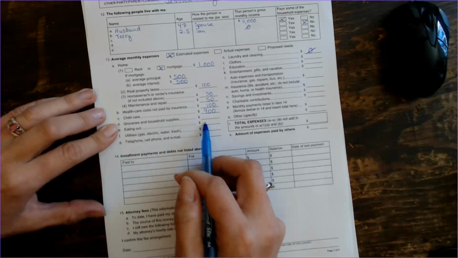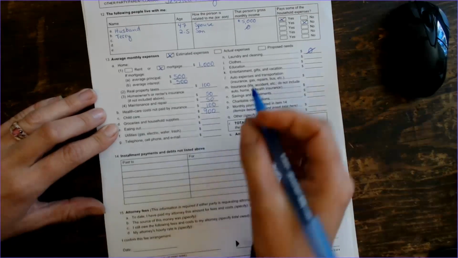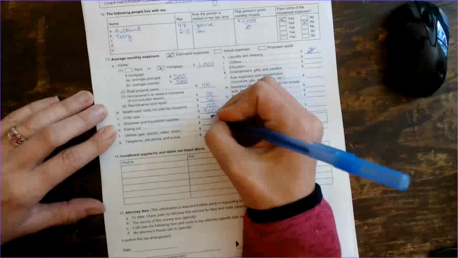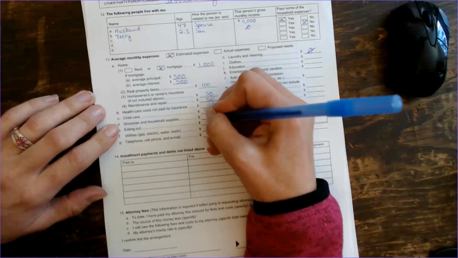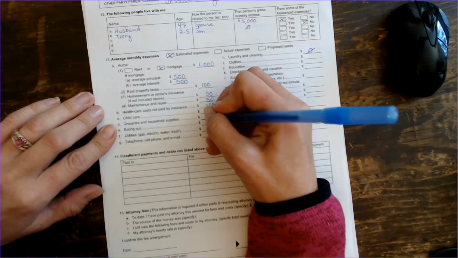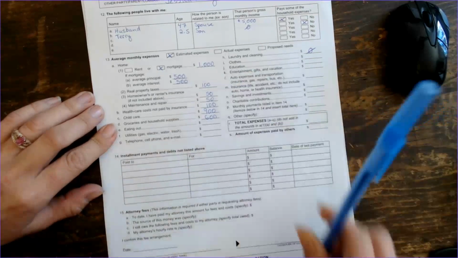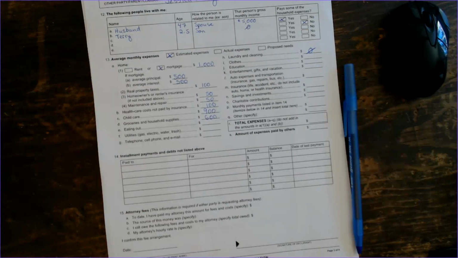Okay, and so because I buy these all at the grocery store, I'm going to include those things here. So let's say that I spend $600 a month on groceries and household supplies.